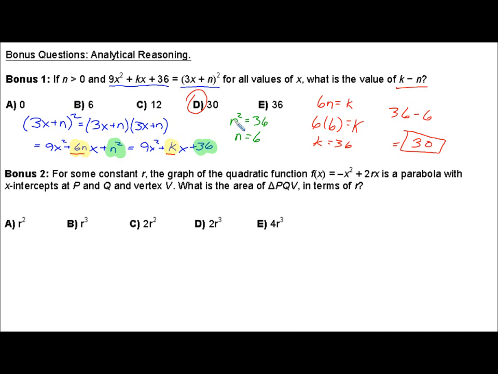Okay, bonus 2 says, for some constant r, the graph of the quadratic function f of x equals negative x squared plus 2rx is a parabola with x-intercepts at P and Q and vertex V. What's the area of triangle PQV in terms of r?